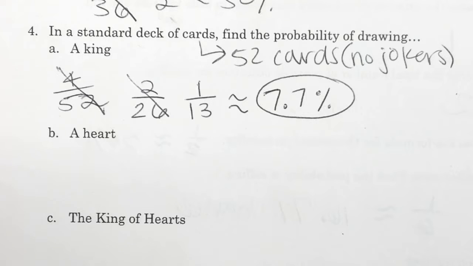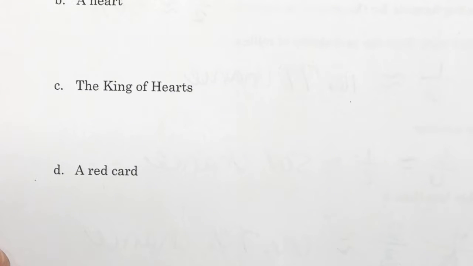Alright, we're going to do C together, then you're going to do B and D on your own. So the King of Hearts. How many kings are there, first of all? 4. Out of those 4, how many are hearts? 1, right? We have hearts, diamonds, clubs, spades.